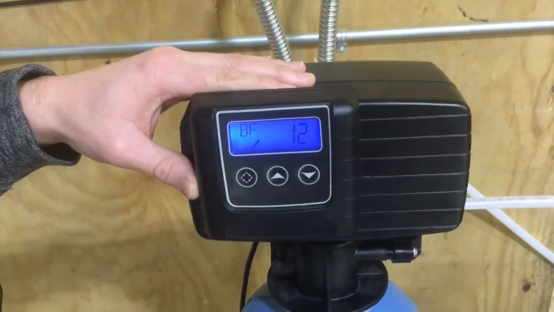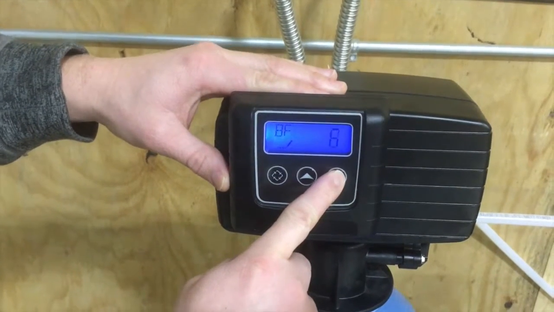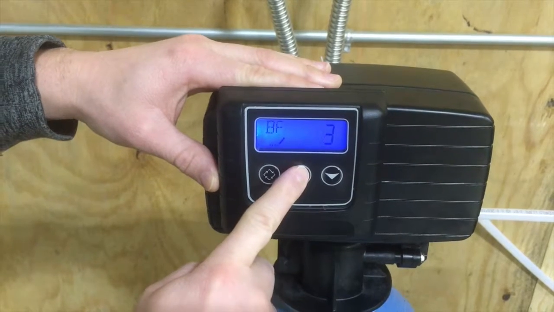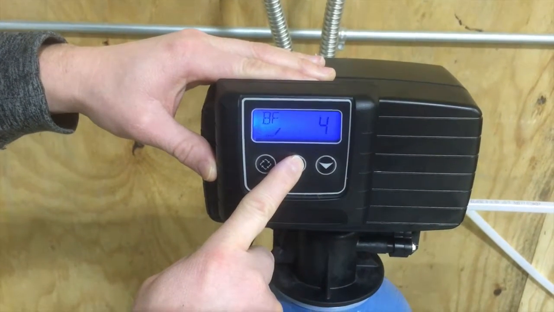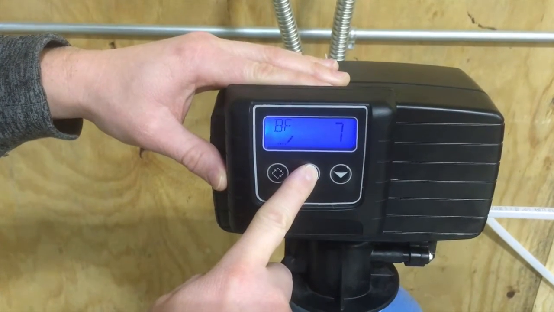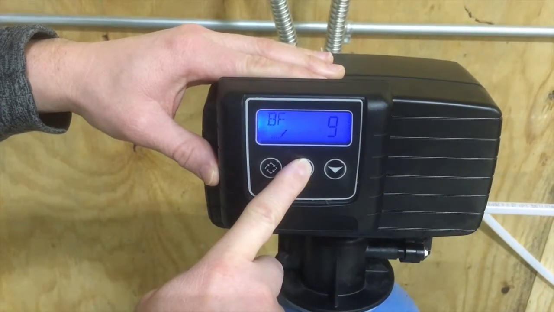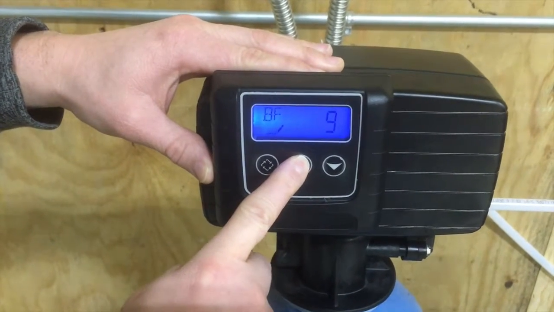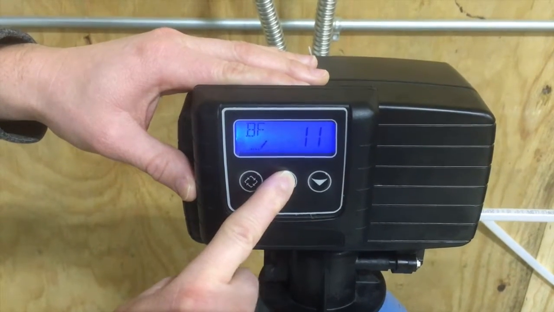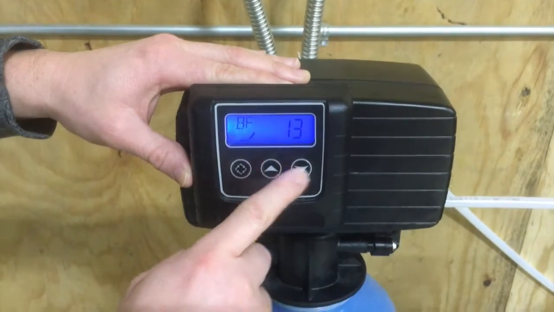Brine fill is going to change according to the grain softener you have. So let's say you have a Mighty Max Mini softener. We want to lower that down to 2. Or a 16,000 grain softener, we're going to raise that up to 4. If you have a 32,000 grain softener, we want to raise that to 7. If you have a 40,000 grain softener, let's raise that to 9. A 48,000 grain softener, you would want to raise that to 10. A 64,000 grain softener, you'd want to raise that to 13. An 80,000 grain softener would actually lower to 8.